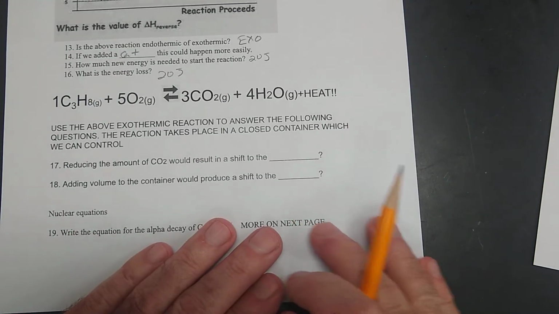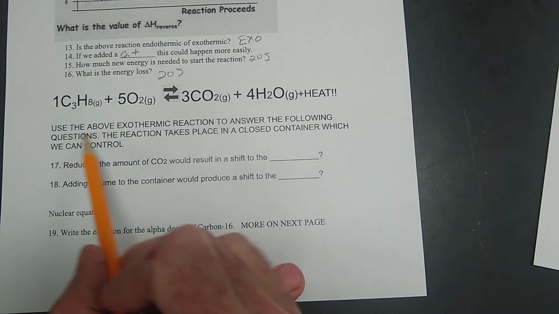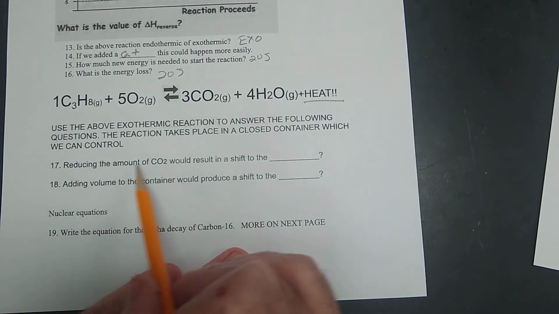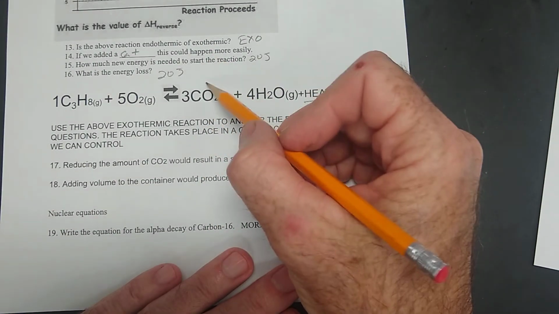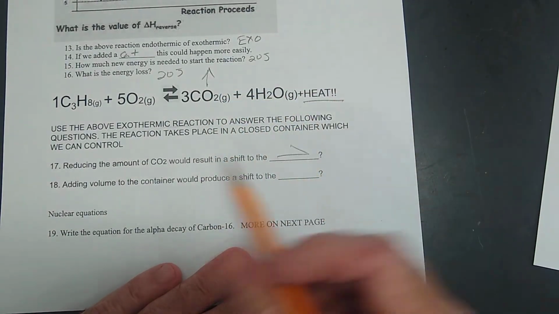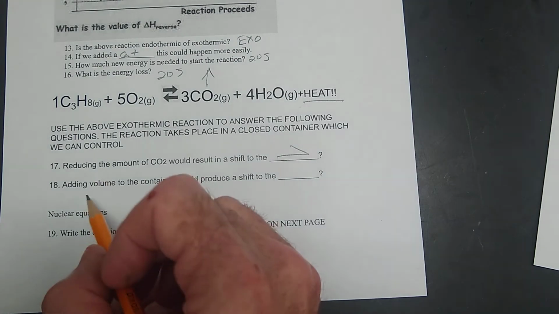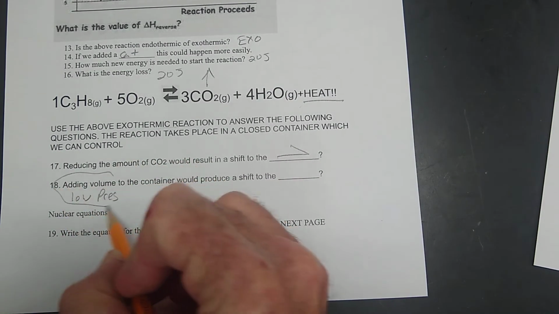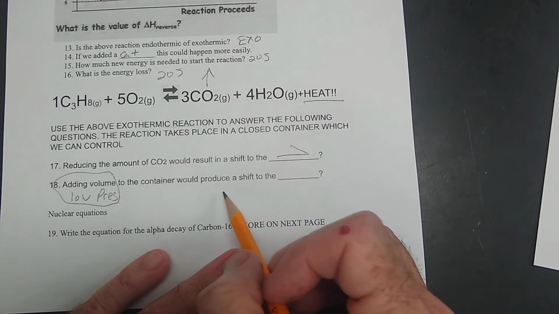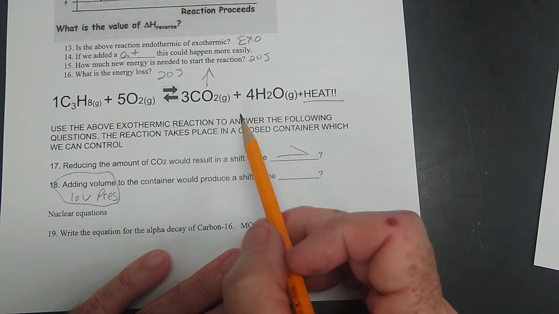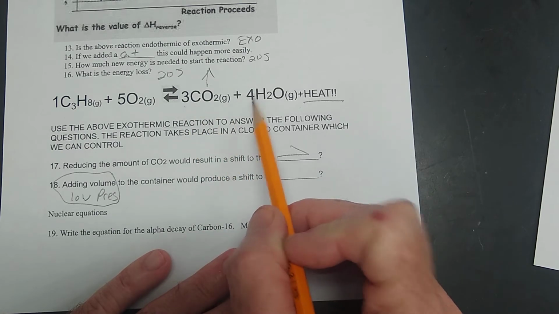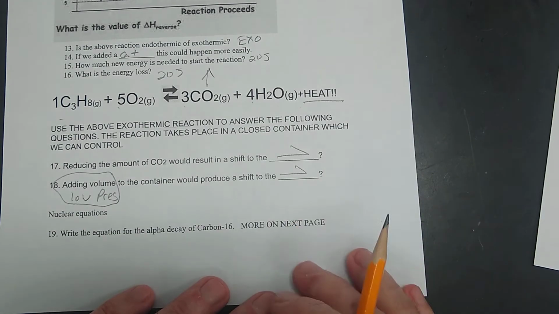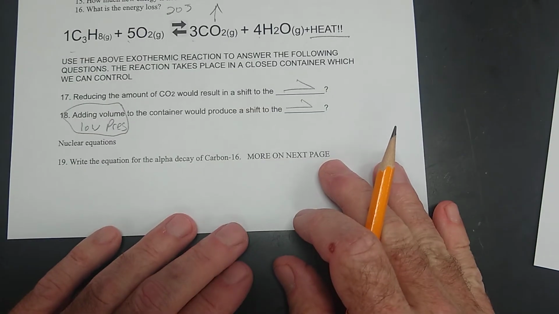I know a lot of you want to see this. Using the above exothermic reaction, answer these. Reducing the amount of CO2, we take this out, we'll get a shift to the right. Adding volume will lower the pressure. Okay, that's what that means, same thing. Lowering the pressure would produce more gases. On this side, there are 7 gases. On this side, there are only 6. So we go to the right. Guess there's not much on that one.